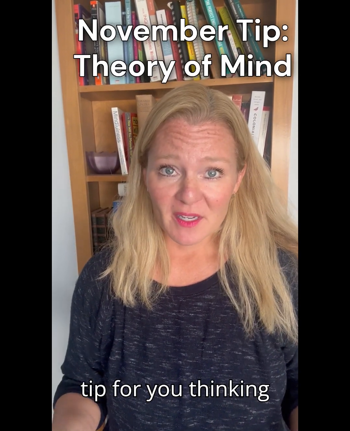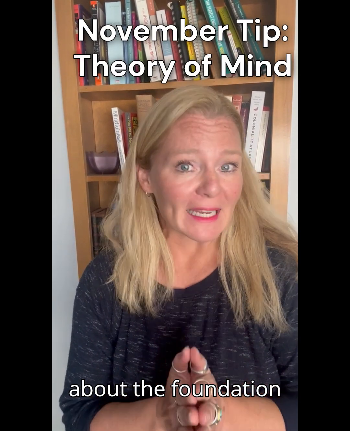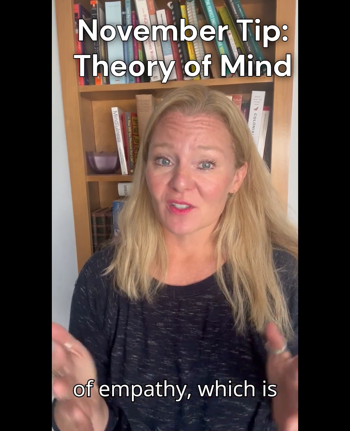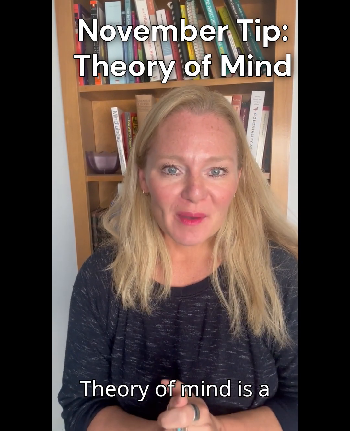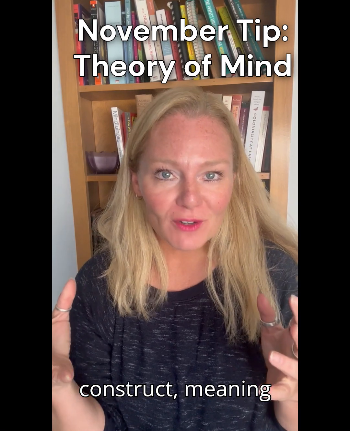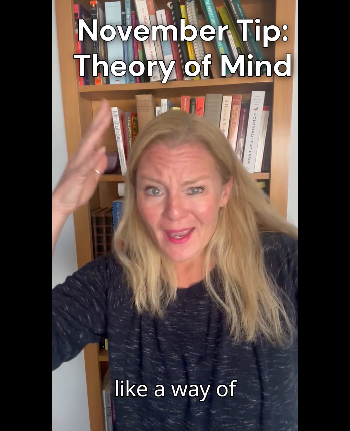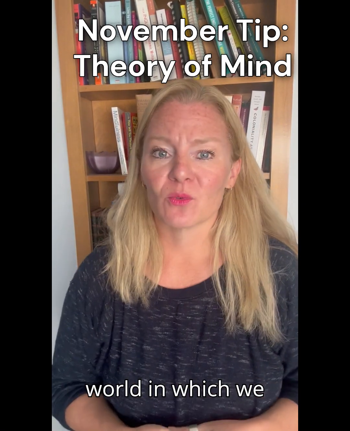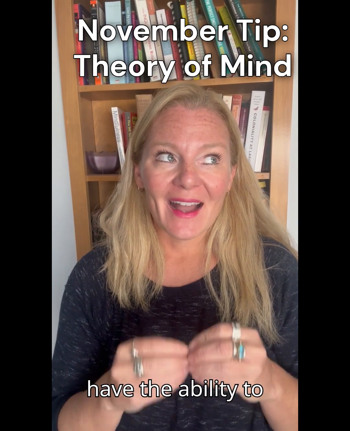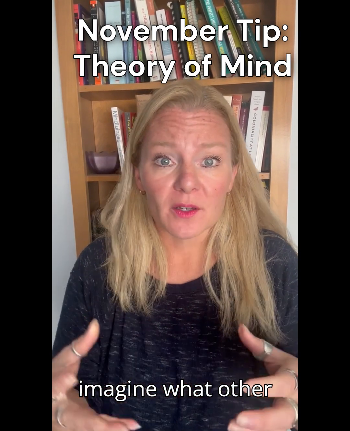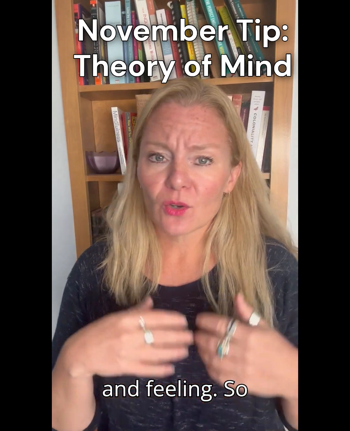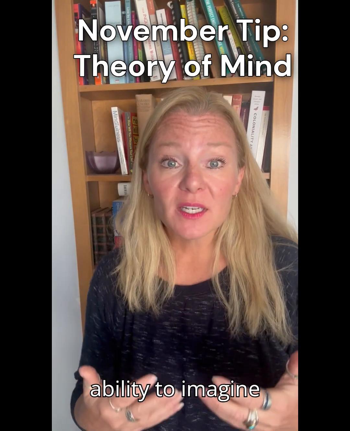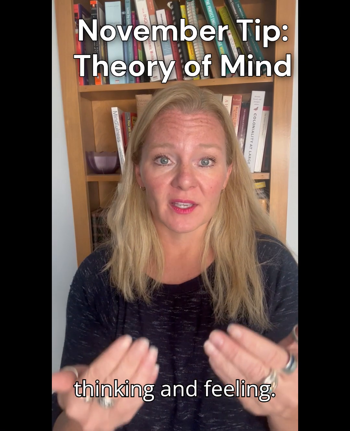Very timely November tip for you, thinking about the foundation of empathy, which is theory of mind. Theory of mind is a psychological construct, meaning a way of understanding the world in which we have the ability to imagine what other people are thinking and feeling. So, theory of mind is the ability to imagine what other people are thinking and feeling.